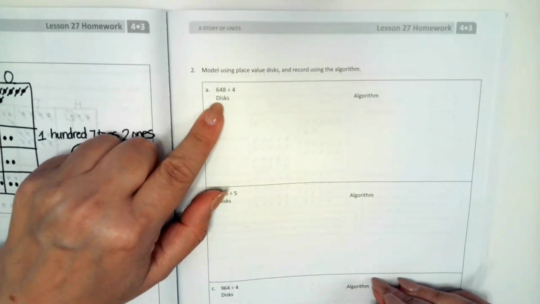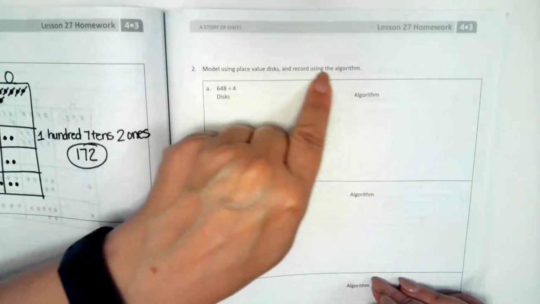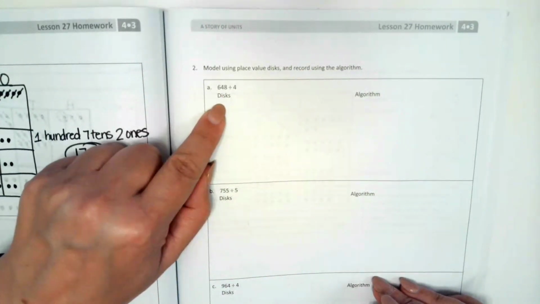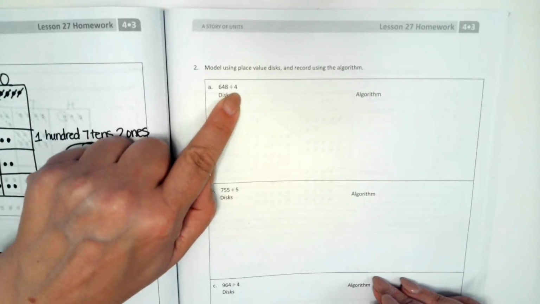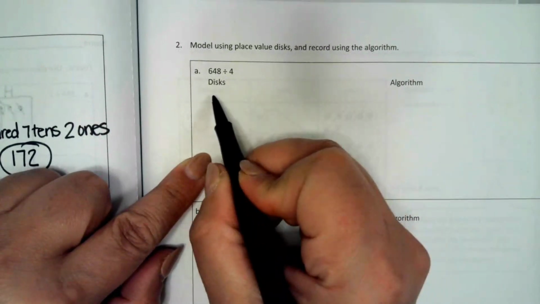Number 2A. We're going to model using place value discs and record using the algorithm. So we're starting with the discs for 648 divided by 4. Start by making your place value chart for hundreds, tens, and ones.